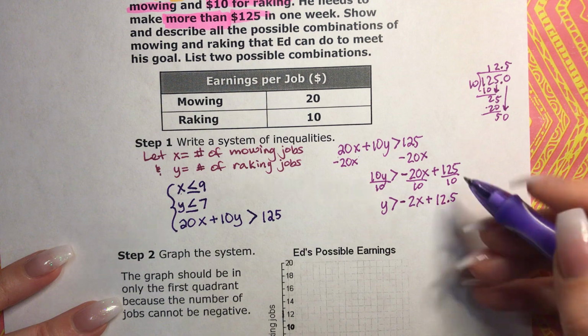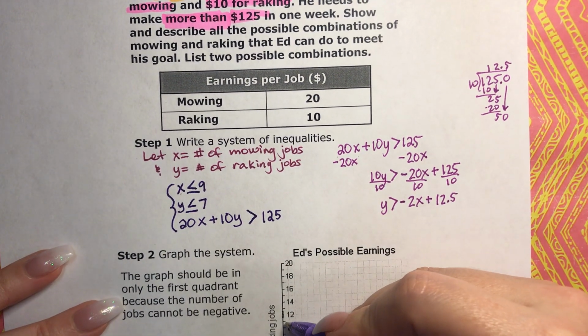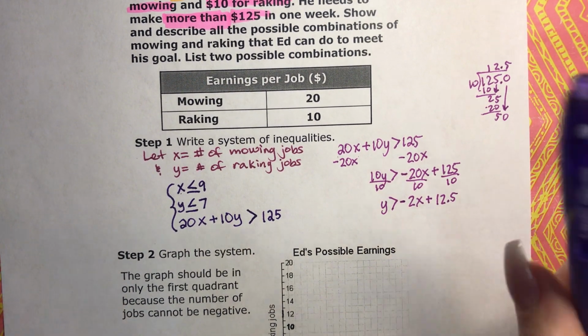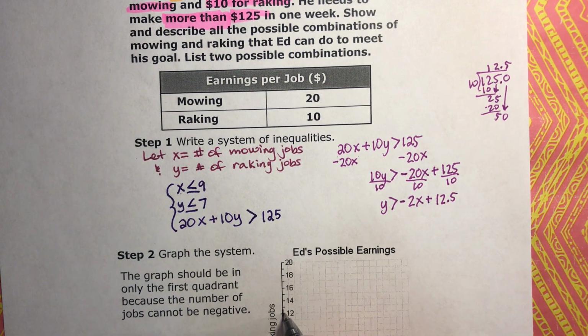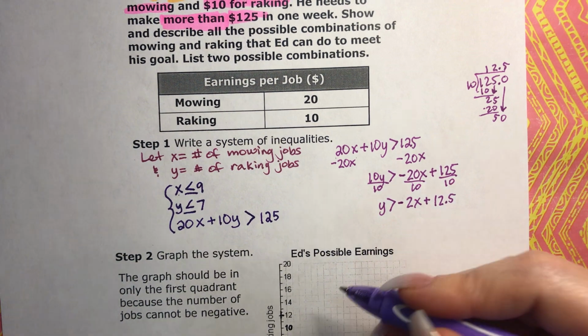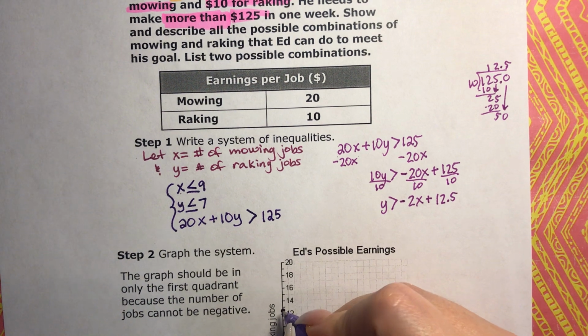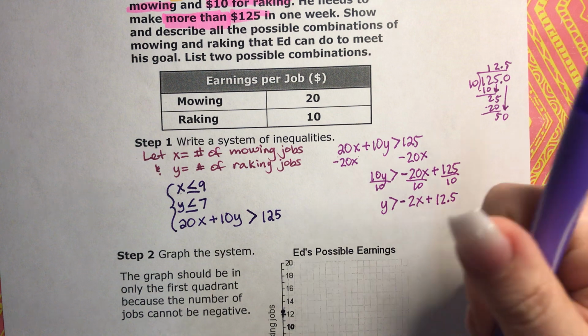This is going to be 12.5. So if I'm looking at this, it looks like each of these are in increments of 1. So this is 12, so 10, 11, 12, 13. So 12.5 would literally be right in between those, which is right here. So this is 12.5, okay? And then from that point, we're going to go down 2 and over 1.